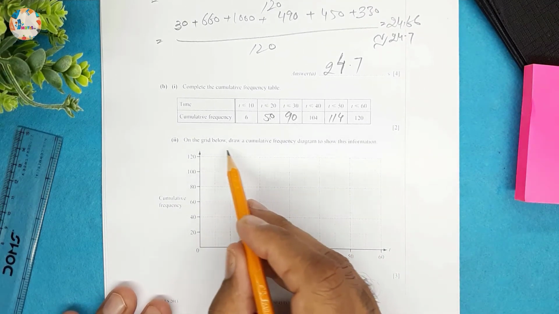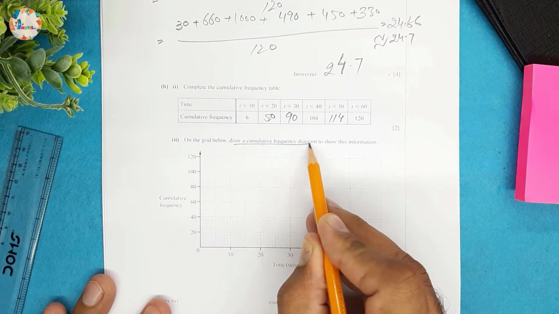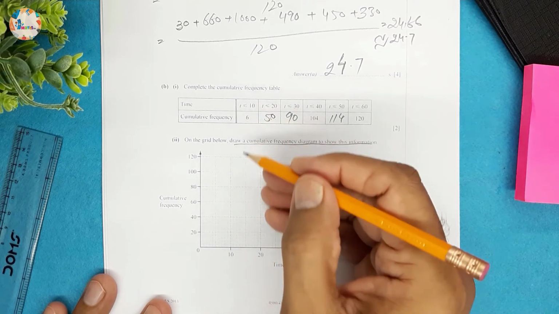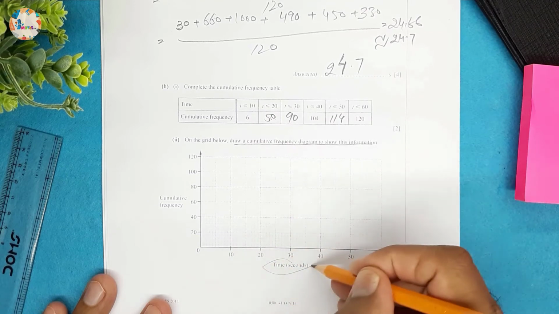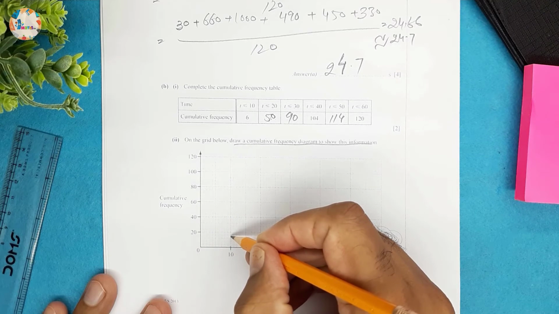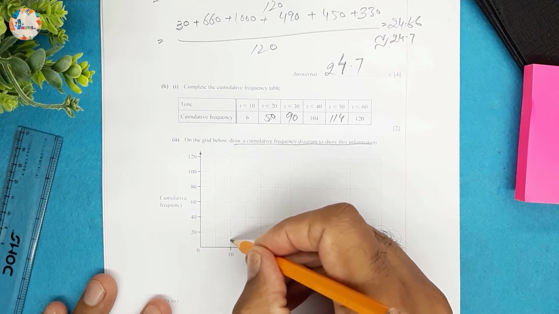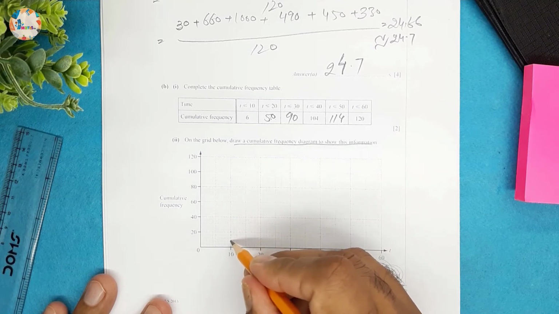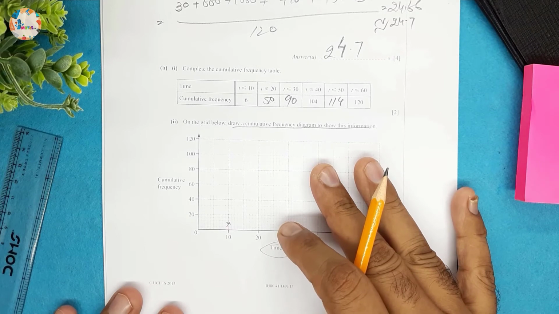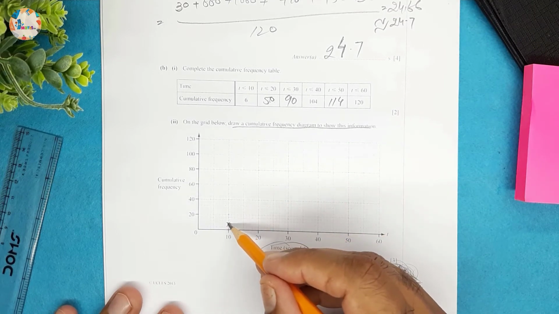Next part is on the grid below. Draw a cumulative frequency diagram to show this information. So t is on this side, and at 10 the value is 6, so we can plot up to this point, and hopefully you can check this mark.